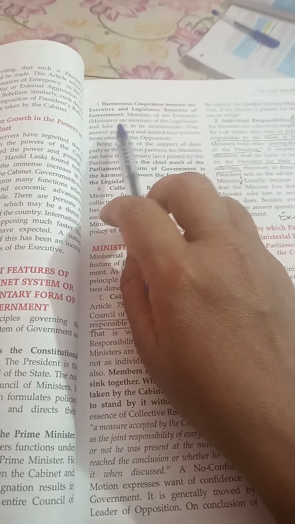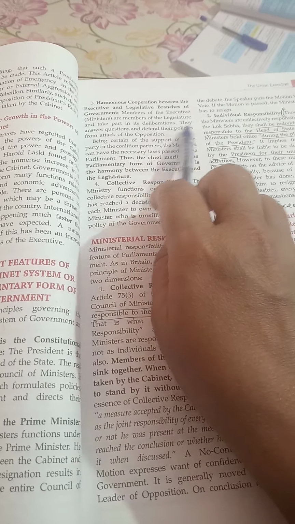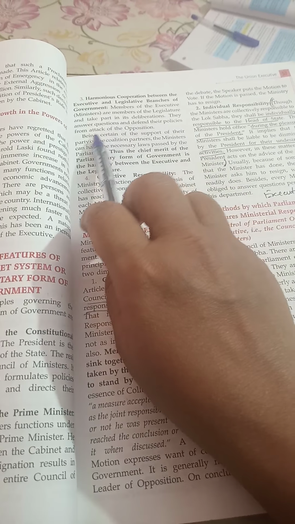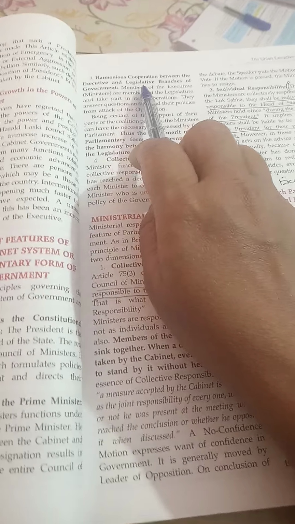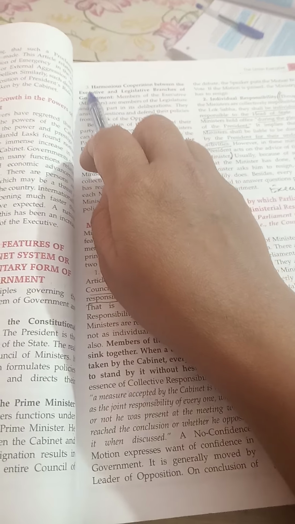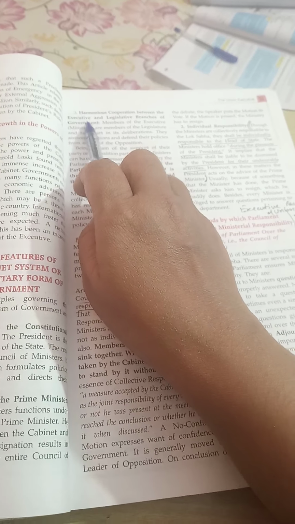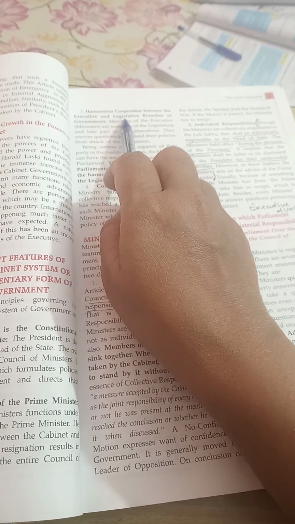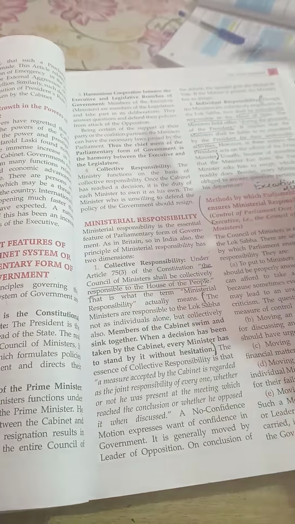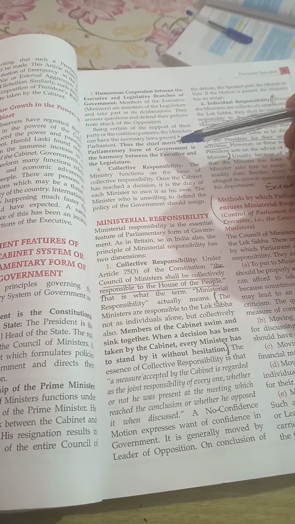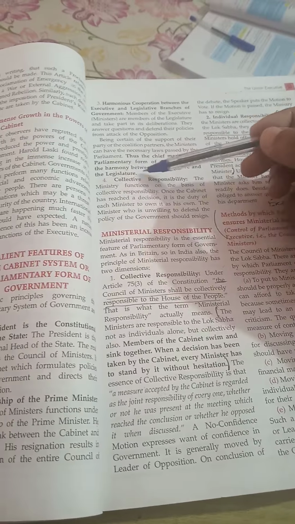Members of the executive, that is the ministers, are the members of the legislature and take part in the deliberation. They answer the questions and defend their policies from the attack of the opposition. Means harmonious cooperation between executive and legislature, executive means the cabinet ministers, the council of ministers. They have to give the answer related to their policies and programs inside the legislature. Opposition members ask questions inside the legislature from the concerned ministers. The chief merit of the parliamentary form of the government is the harmony between the executive and the legislature.